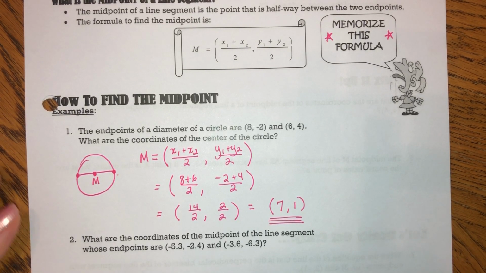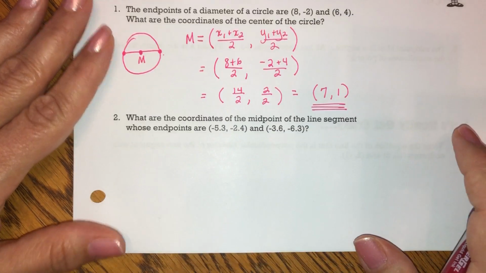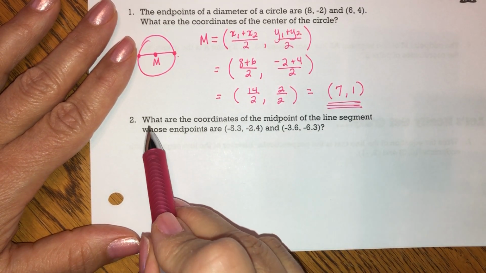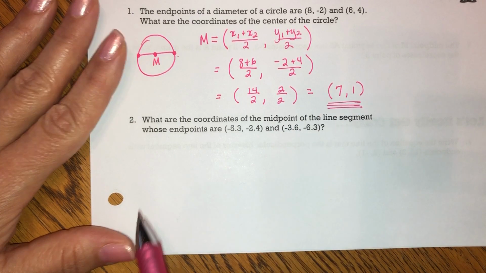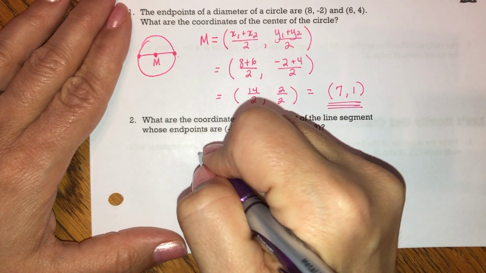Next problem, done exactly the same way. If you think you want to try it yourself first, go ahead and do that, and then come back and check it with me when you're done. We've got 2 points again. They're asking us what are the coordinates of the midpoint of that line segment. So we're going to plug into that midpoint formula again.